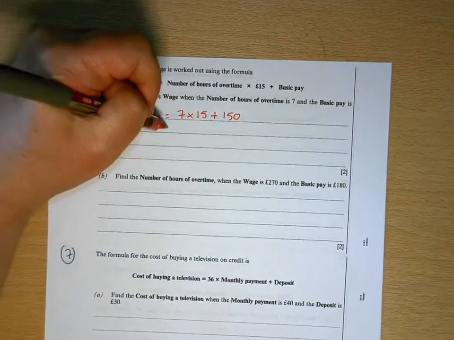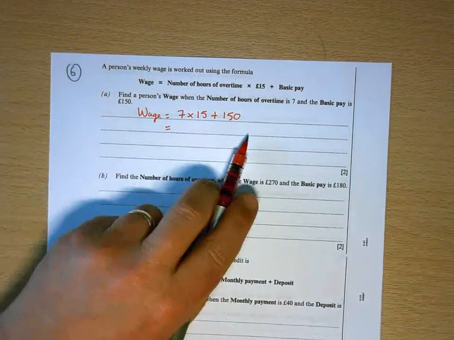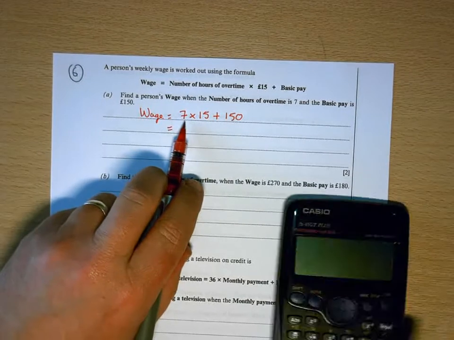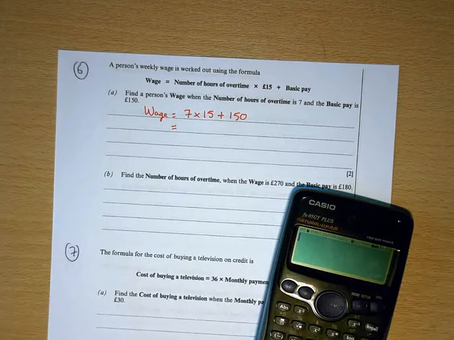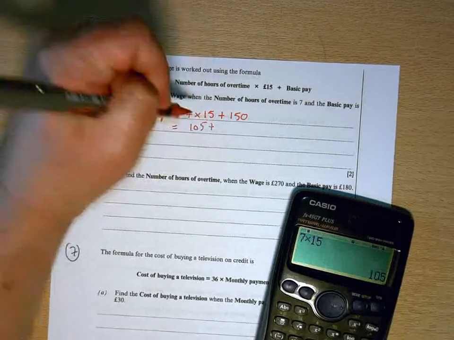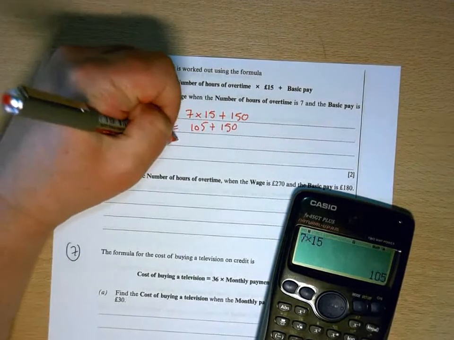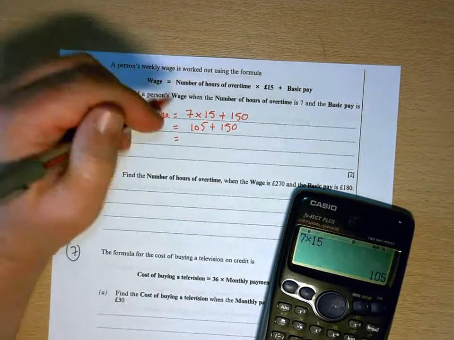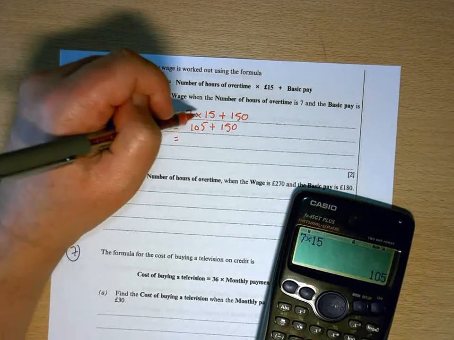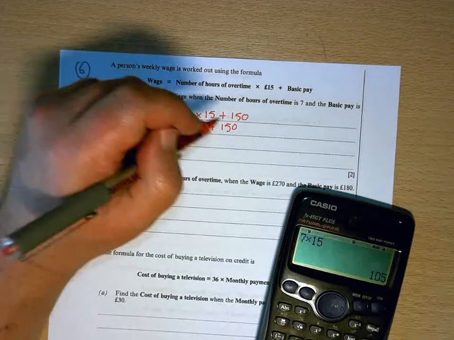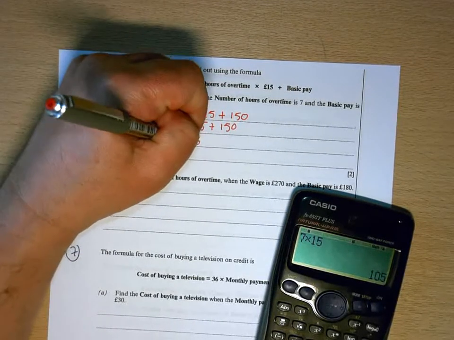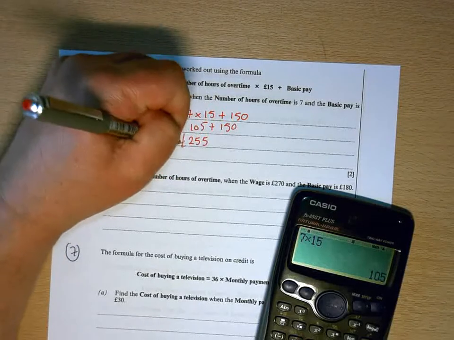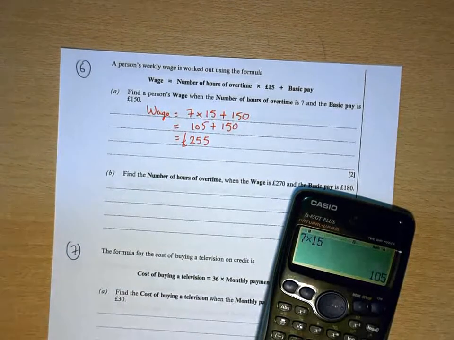Now you need to be careful when you're using a calculator to work this out. Always work out what the multiplying bit is first. So first of all, work out what 7 times 15 is before you add that on. And that's the same as with the number machines earlier. You evaluate as you go. So we're going to do 7 times 15, which is 105, then add the 150 on to get the £255 answer that person is going to be getting paid.